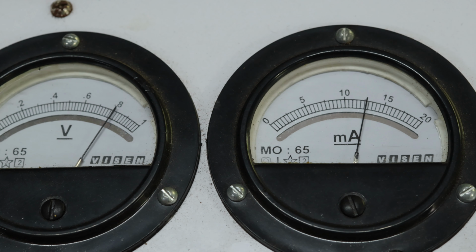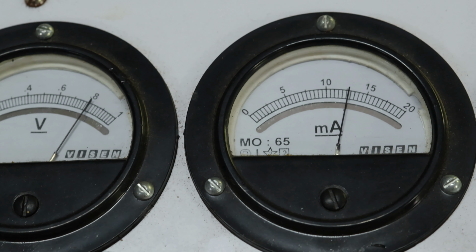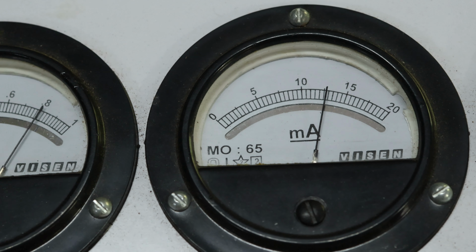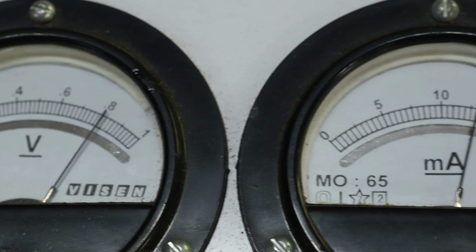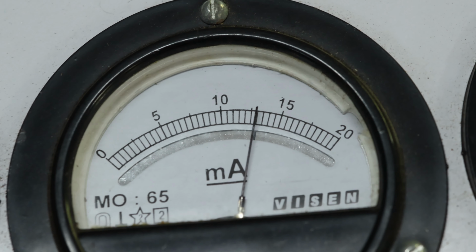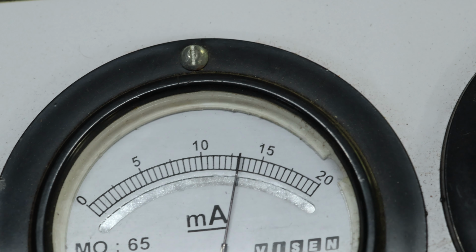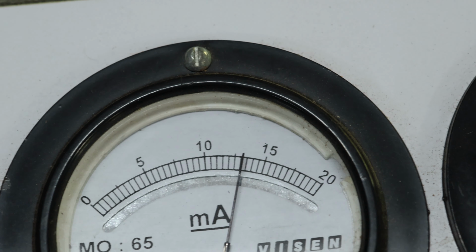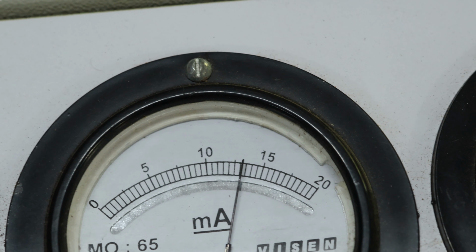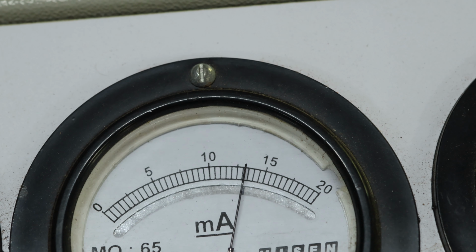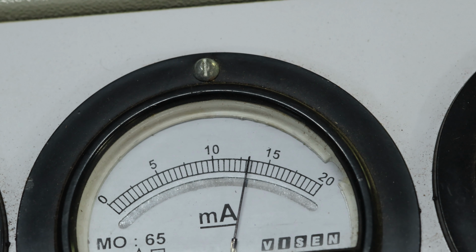I am increasing from 0.7 volt to 0.8 volt. So you can see here, 0.8 volt, and here, 7 divisions are there after 10. So 1 division is equal to 0.5. So there will be 13.5 milliampere.